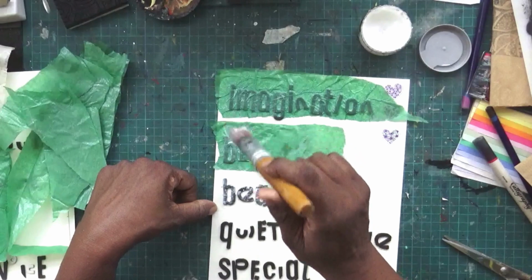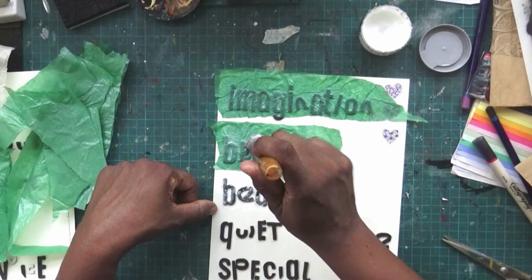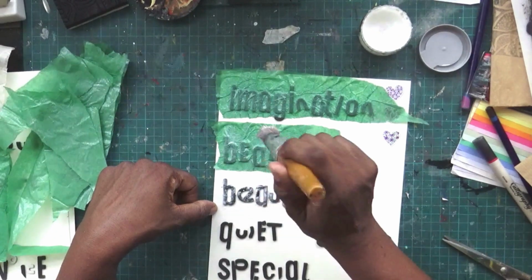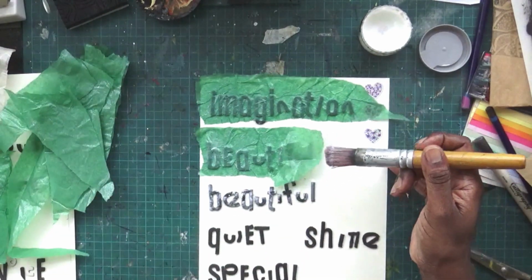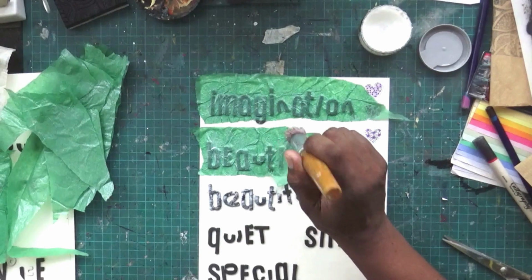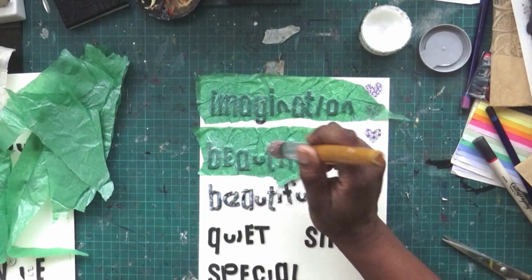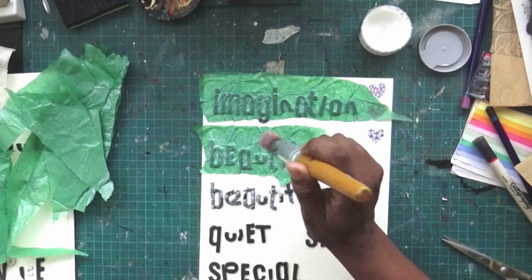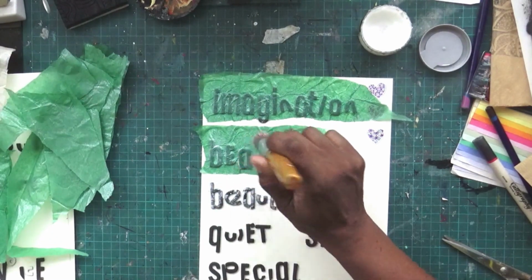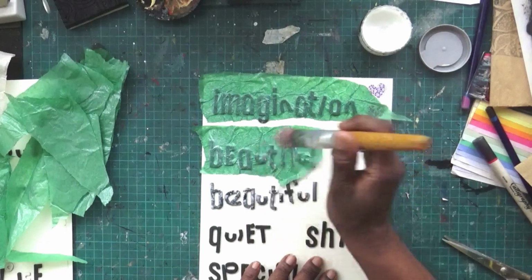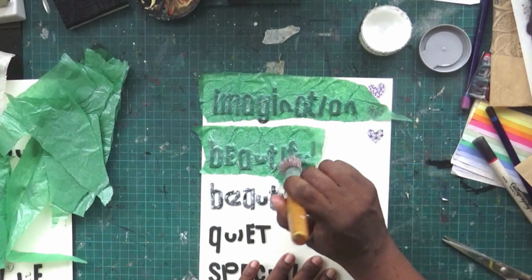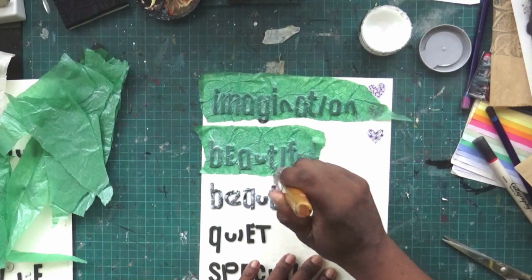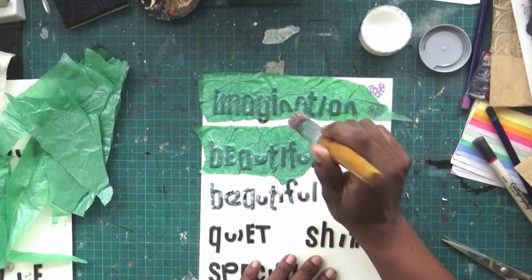Also be careful slightly because the tissue paper will rip, or can rip. So make sure you tap around the letters first and get a good coverage.